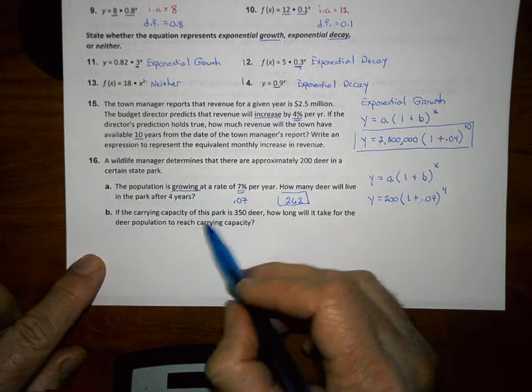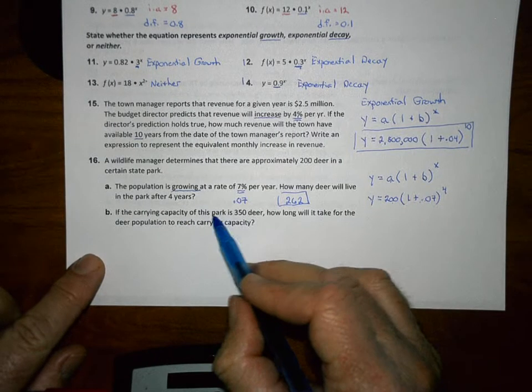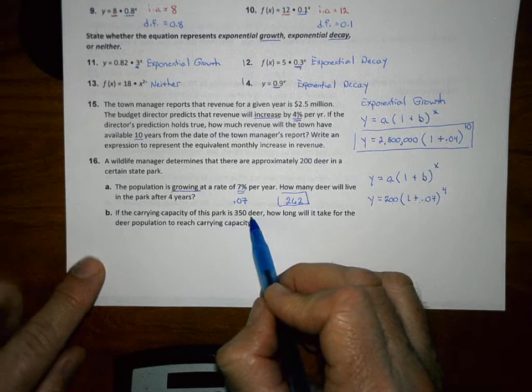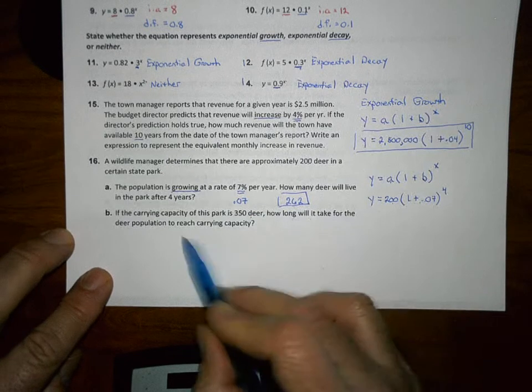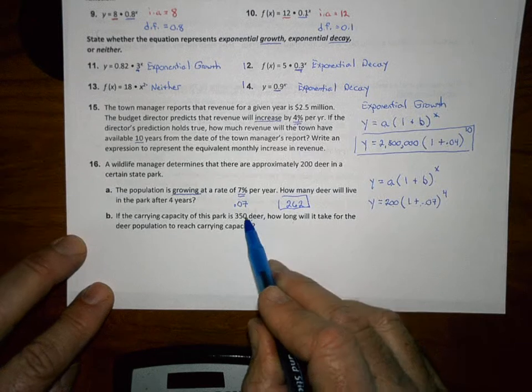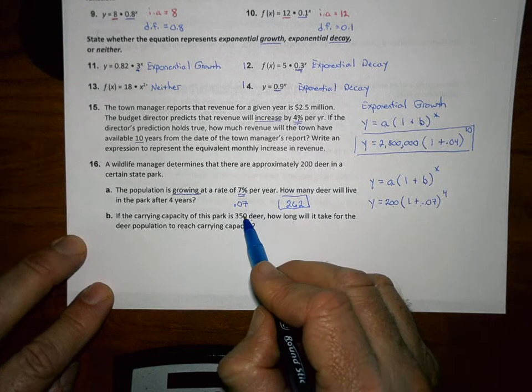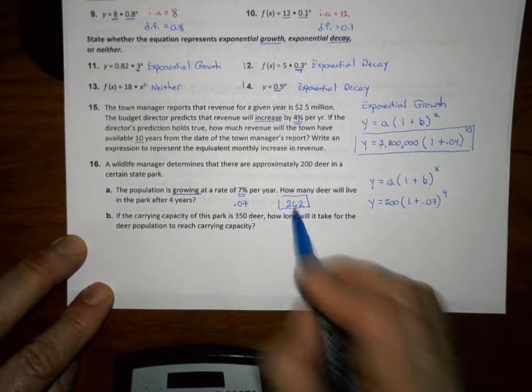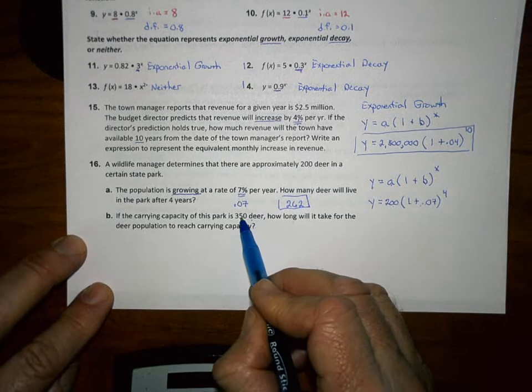In B, if the carrying capacity of this park is 350 deer, how long will it take for the deer's population to reach carrying capacity? Okay, so what this is saying is that the number of deer cannot go higher than 350 deer.